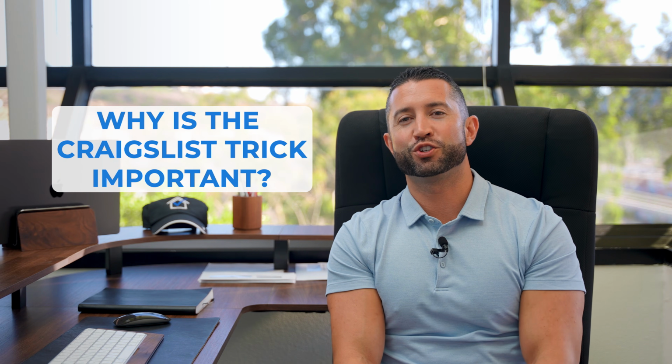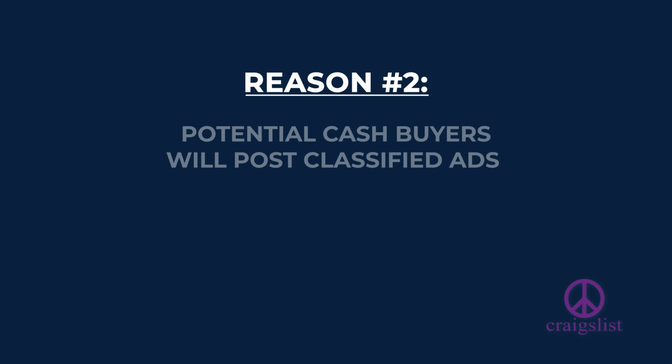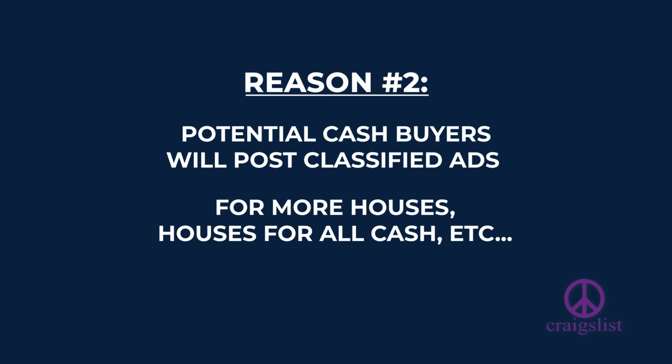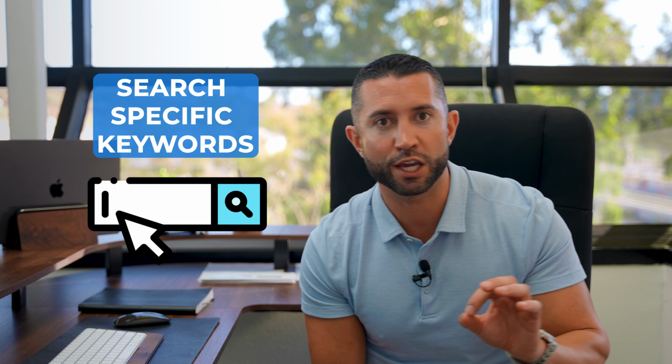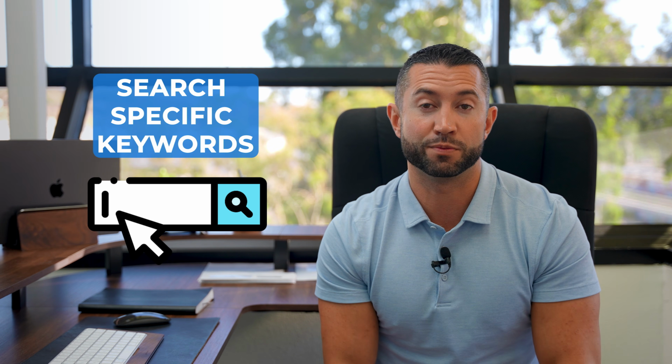So why is the Craigslist trick important for us wholesalers? Well, first off, it's free, and I think we all like finding cash buyers for free. Secondly, potential cash buyers actually post classified advertisements on there announcing that they want more houses or to buy houses for all cash. So you can actually go on there and search specific keywords that cash buyers would type in and post about on their advertisements. From there, we're able to find the cash buyers and reach out to them through phone or email.